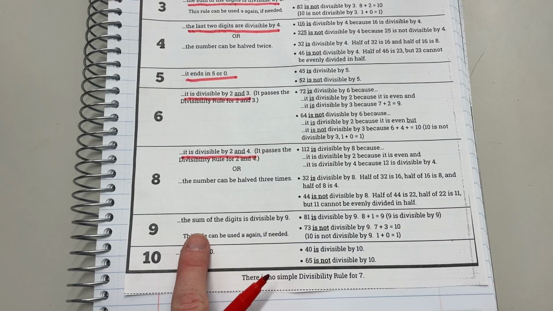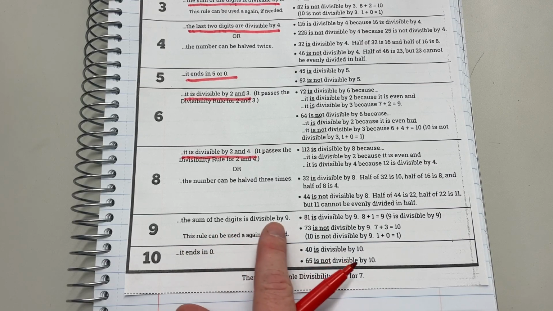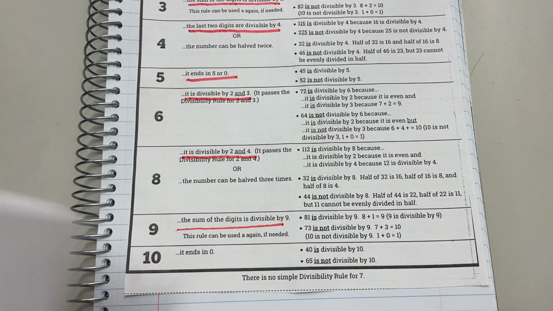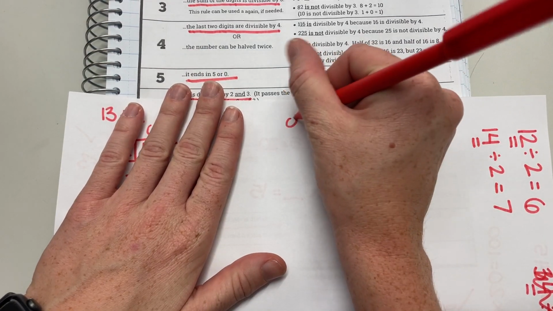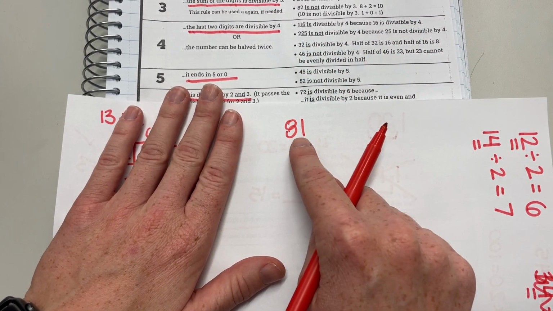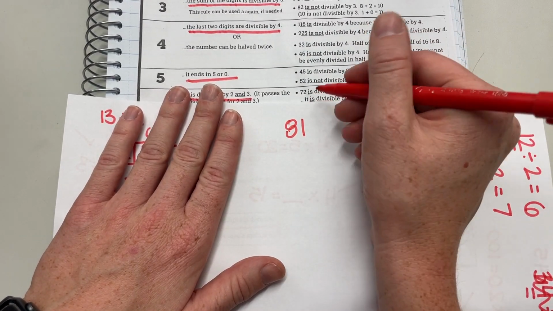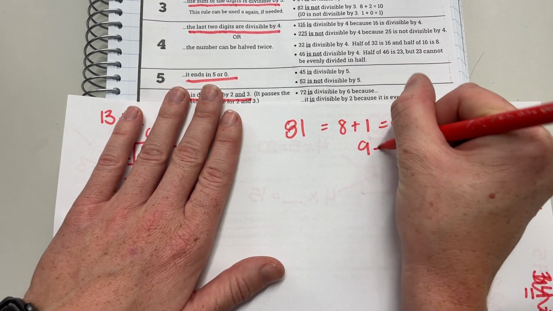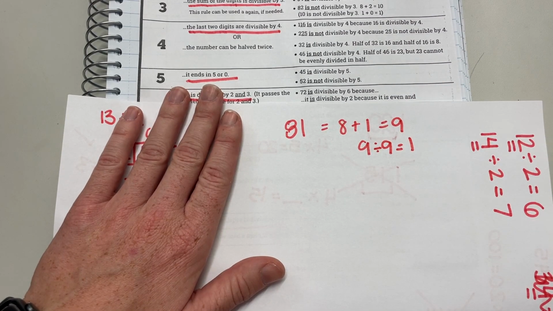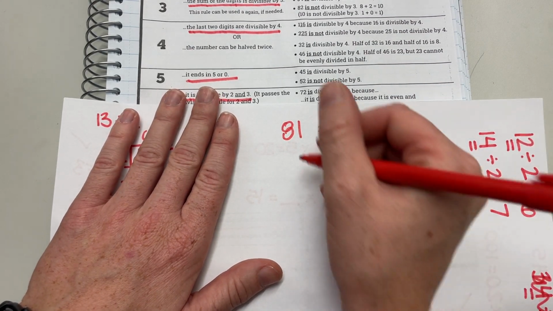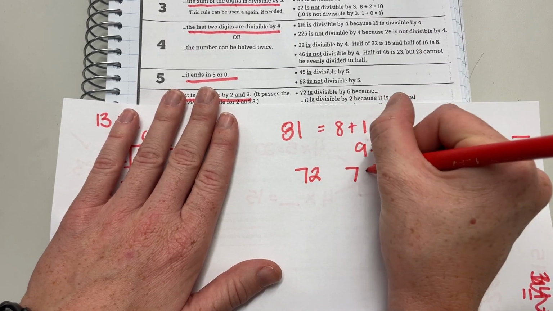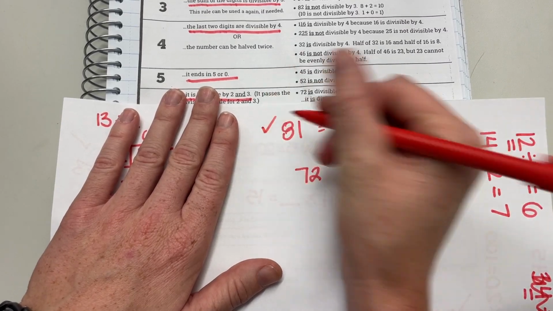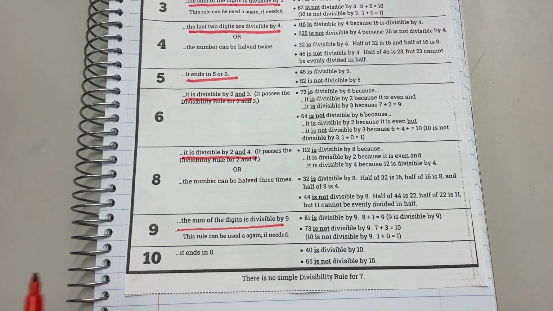Number 9, the sum of the digits is divisible by 9. So if I have 81, I have to add the digits. 8 plus 1 equals 9. 9 divided by 9 equals 1. Okay, if I had 72, 7 plus 2 equals 9. 9 divided by 9 equals 1. So both 81 and 72 would be divisible by 9.